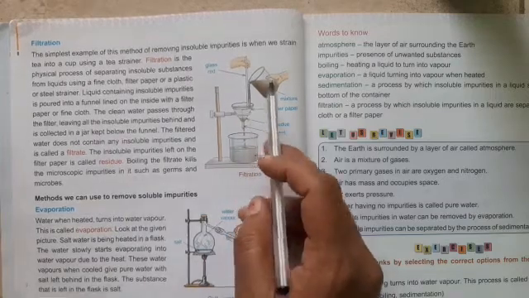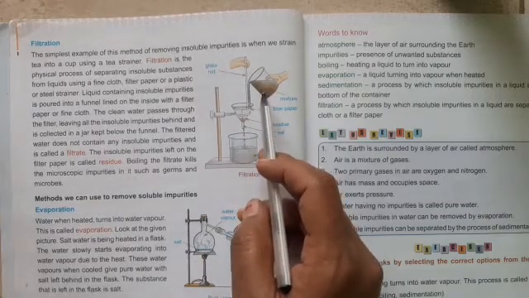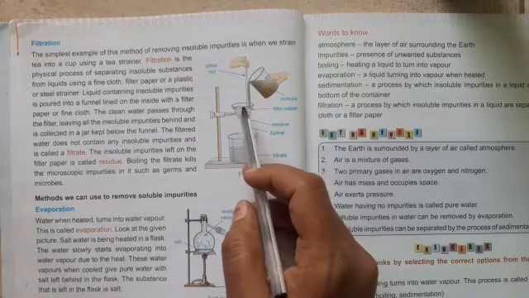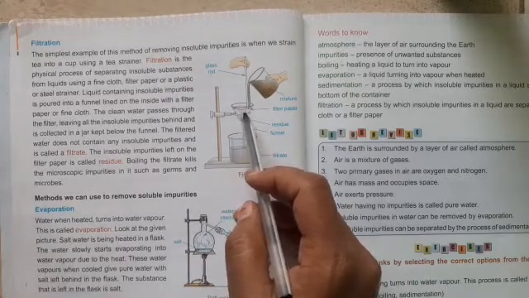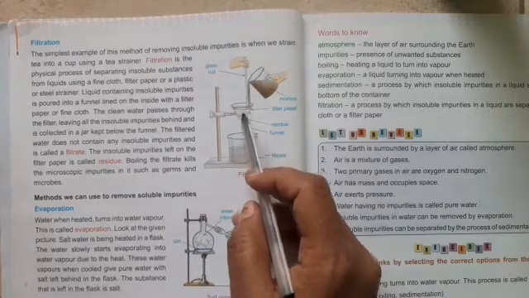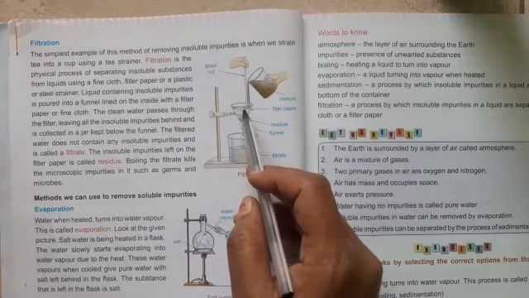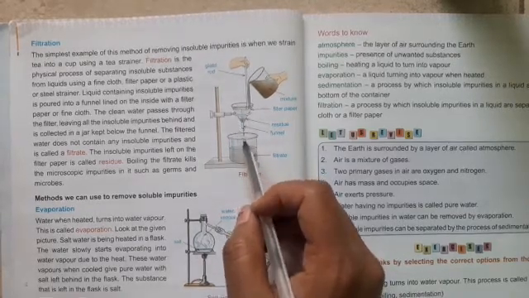Liquid containing insoluble impurities is poured into a funnel. Okay? The funnel is lined on the inside with filter paper. It is the funnel and it is lined, meaning filter paper is put inside the funnel. The clean water passes through the filter.